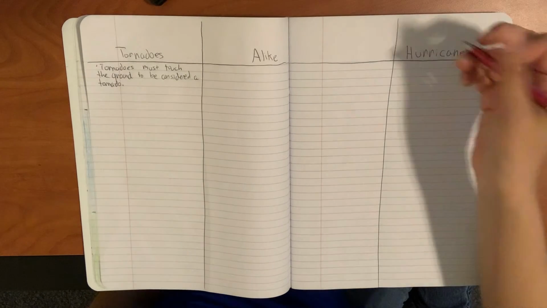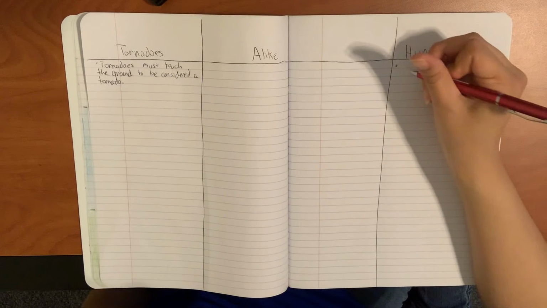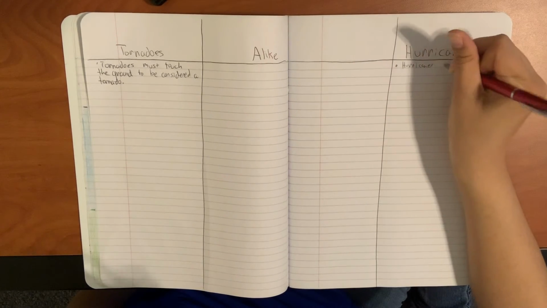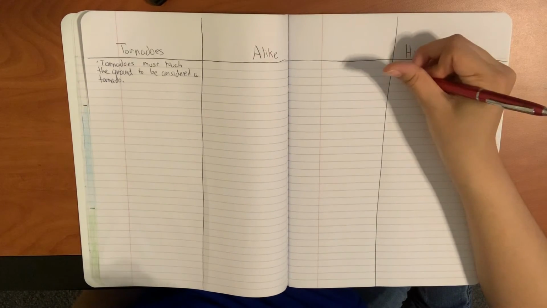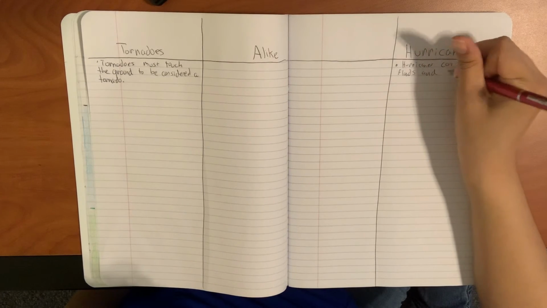And then information that I found for just hurricanes is that hurricanes can cause floods and landslides.